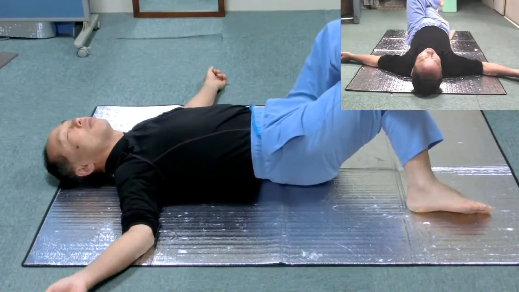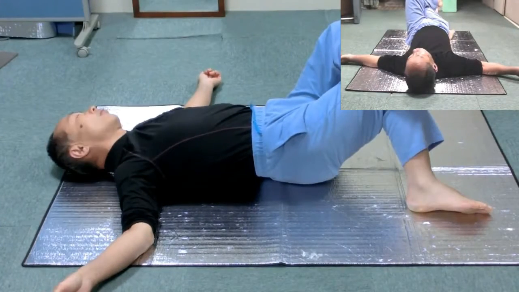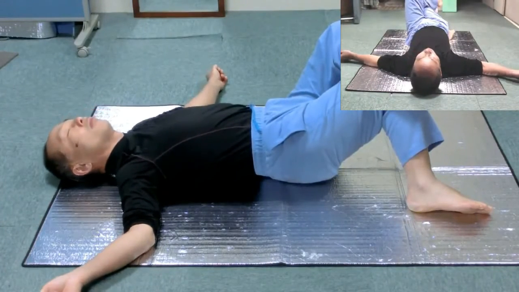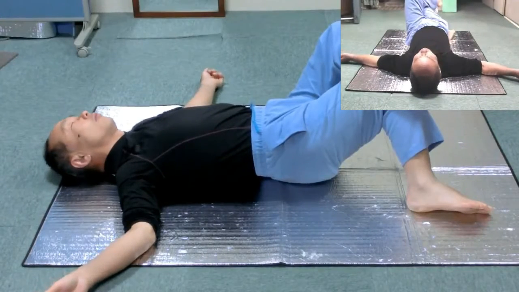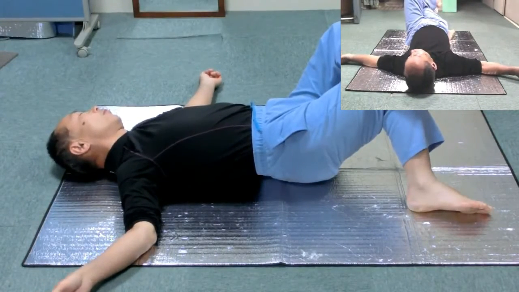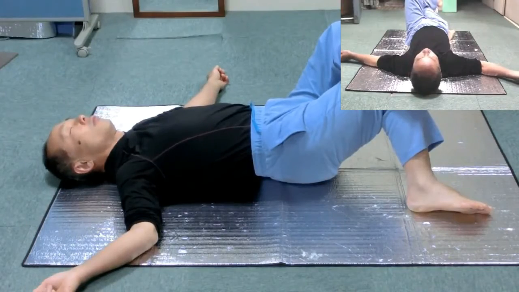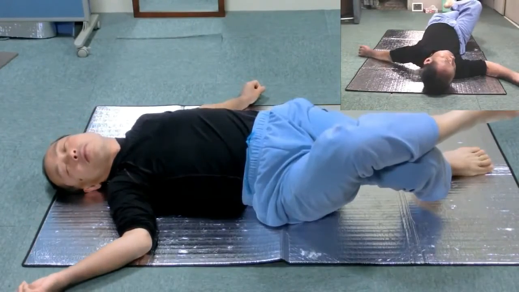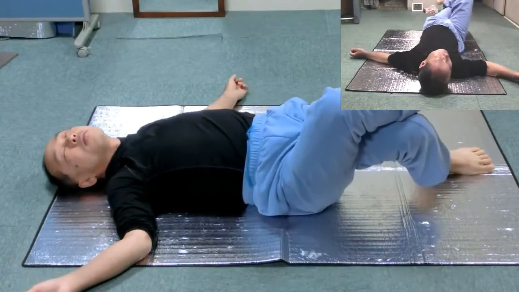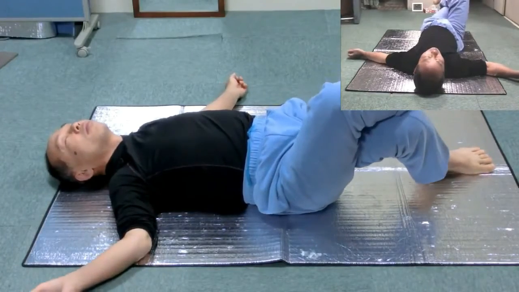Roll the fists to the opposite direction. Does a fist roll more than the other? This twisted position affects somewhere else? Is there any relation between rolling fists and tilting legs?